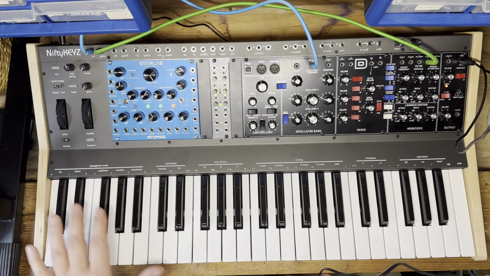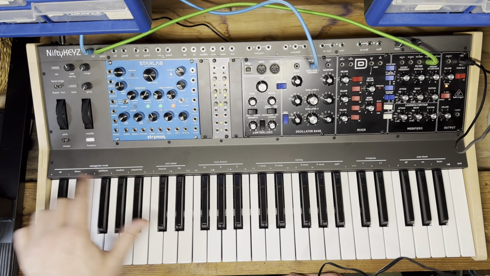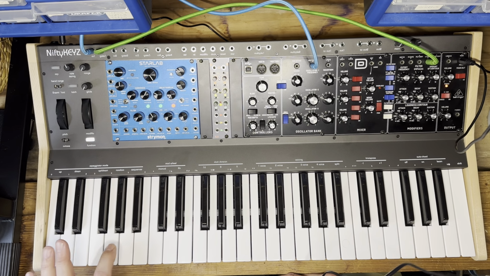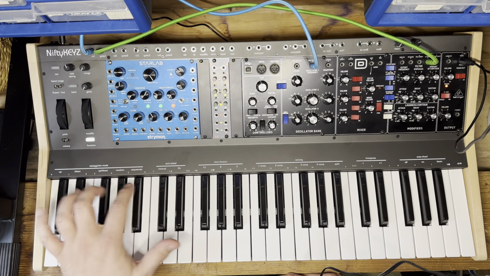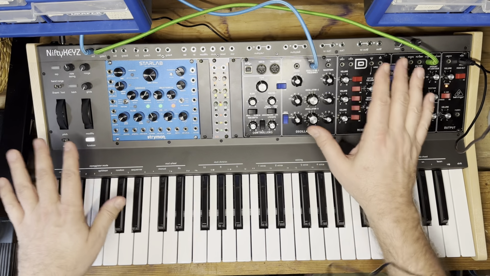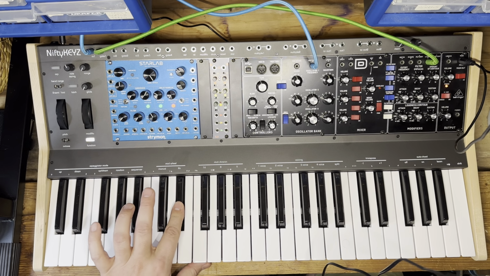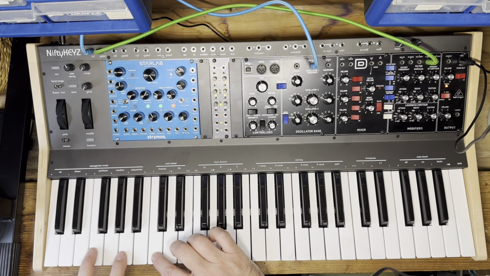Now from a factory reset, I'm just going to make a couple of settings. The first setting I'm going to do is put the glide mode into normal by pressing that. The other thing I'm going to do is set the mod wheel, which isn't involved in any of this, as you can see, to LFO mode, like that. And when you do that, before too long, it starts playing the wrong note. It starts repeating the previous note that you played.